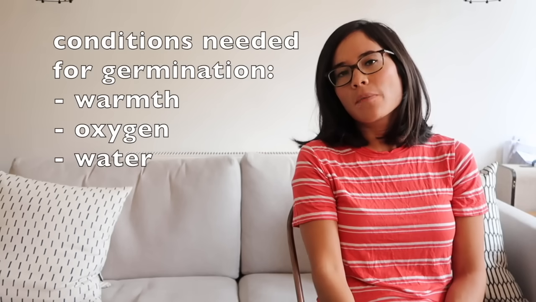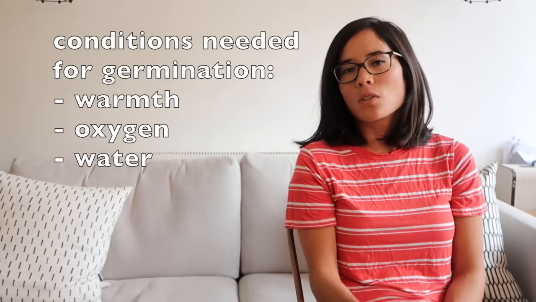In terms of the conditions needed for germination, remember the mnemonic WOW, standing for warmth, oxygen and water. So all these things are needed in order to enable a seed to germinate. Moving on to the male and female reproductive system in humans now, and there's a new emphasis for you guys on the various roles of different components of the reproductive systems.